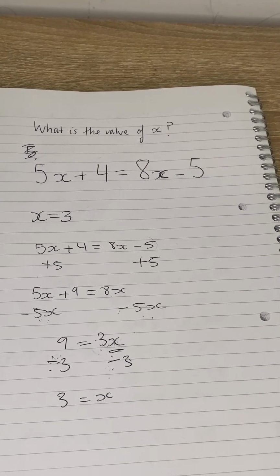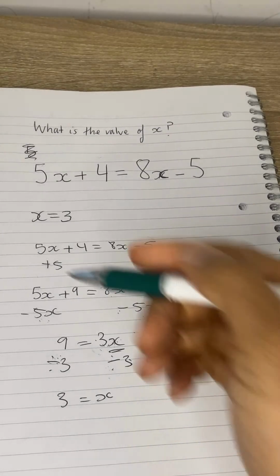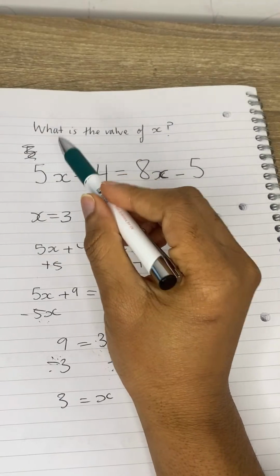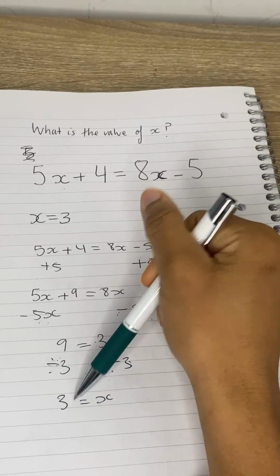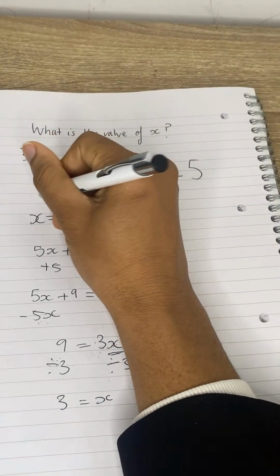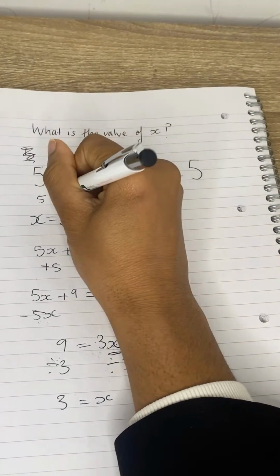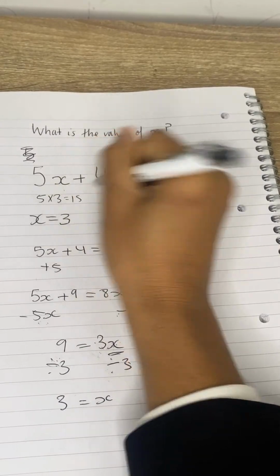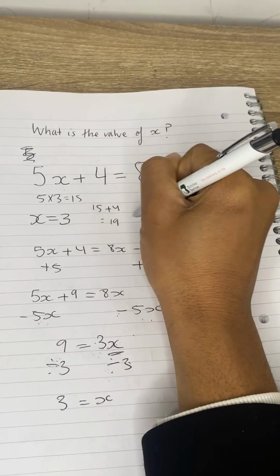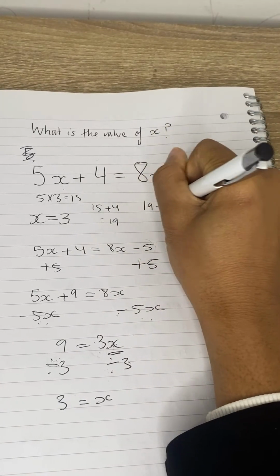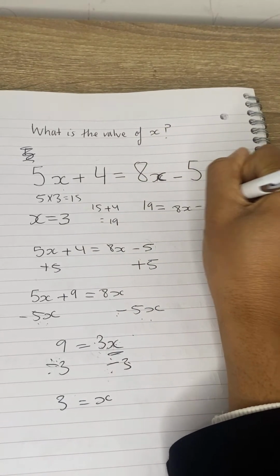And if you want to verify that what you wrote is correct, that's the actual value of x, then we just substitute the letter x for the value that you got. So we got 3. So let's see. 5 times 3 is basically 15. Okay, so 15 plus 4, which is equal to 19. Okay, so 19 equals 8x minus 5.